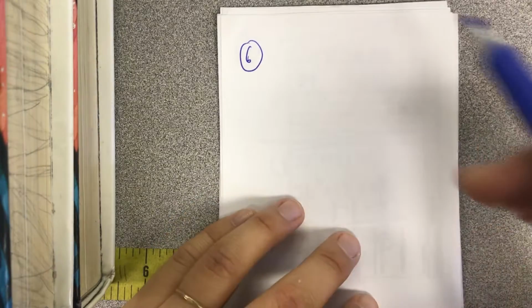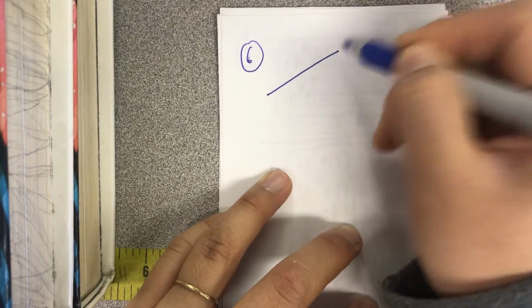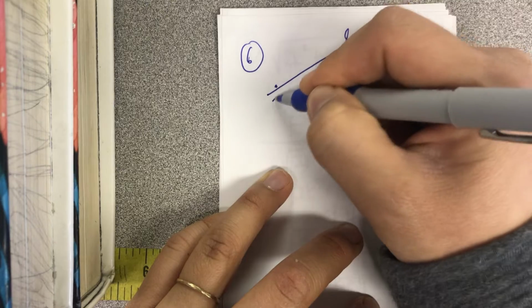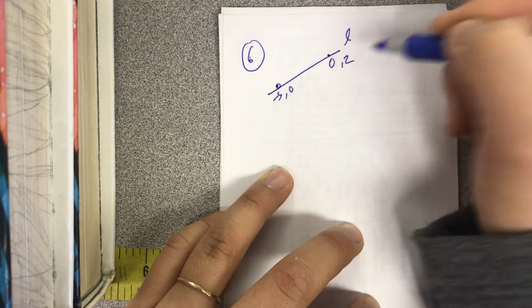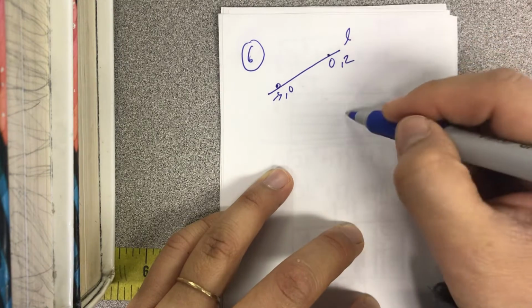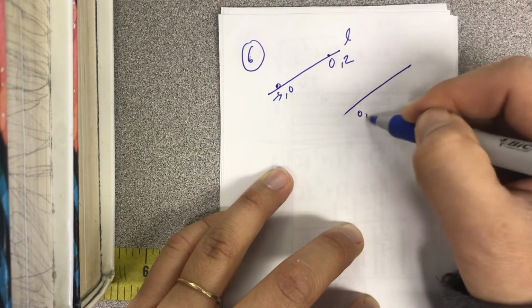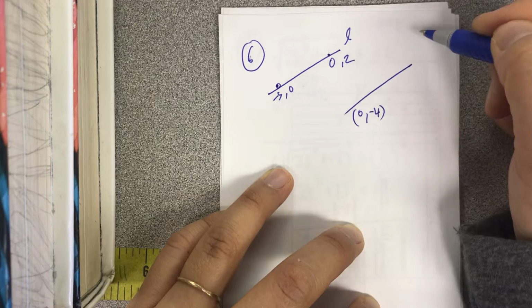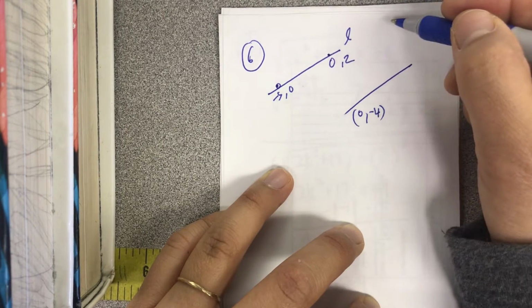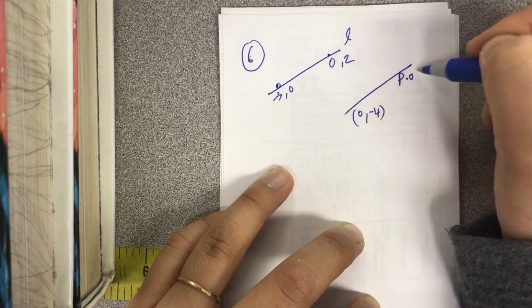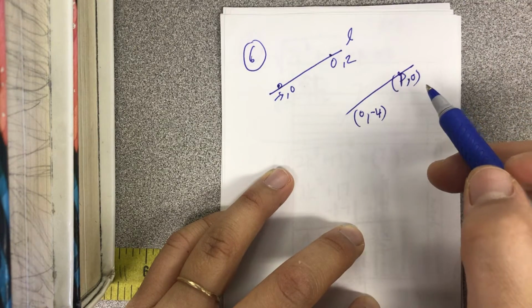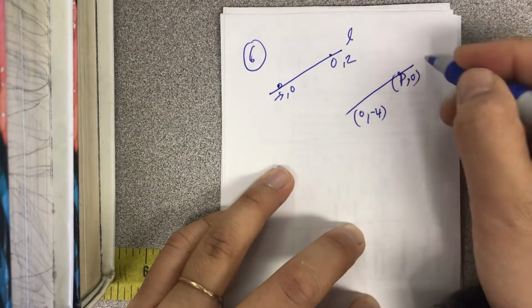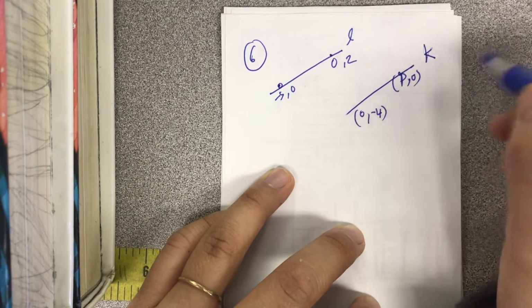Okay, for number 6, they give you these points. For line L, we got (-5, 0) and (0, 2). And then on this one, we have (0, -4) and (P, 0). In the xy plane above, line L is parallel to line K. What is the value of P?